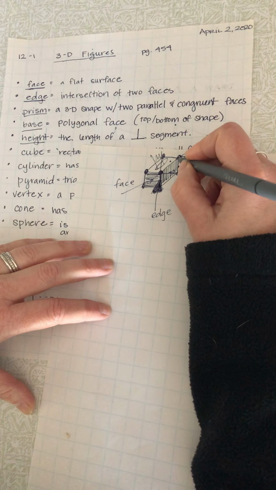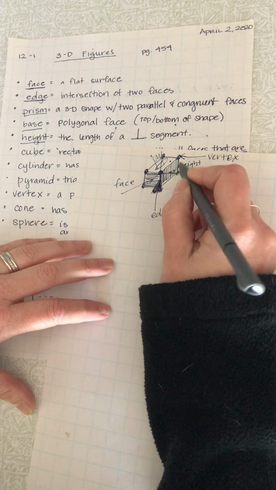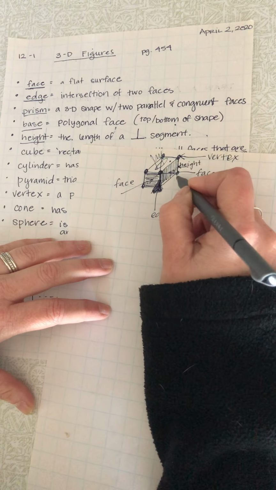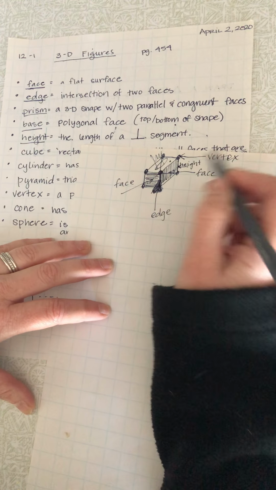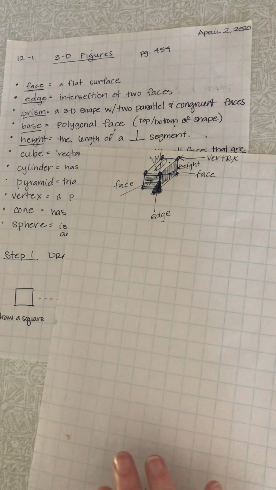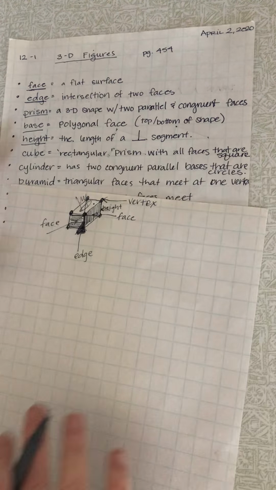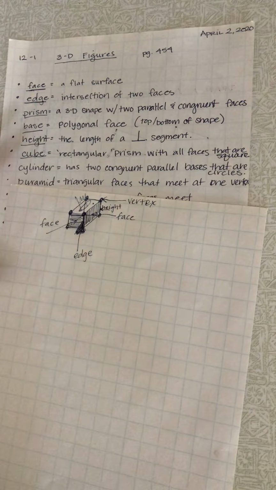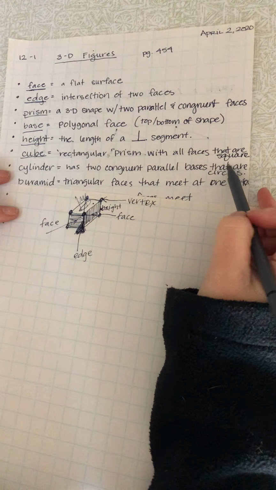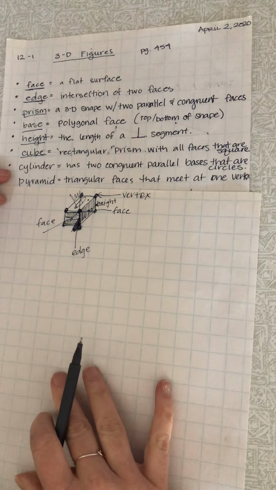That's where the height is, because this line is perpendicular to our parallel polygons. Okay. A cube. A cube is a rectangular prism with all faces that are square, right? They're all the same measure.